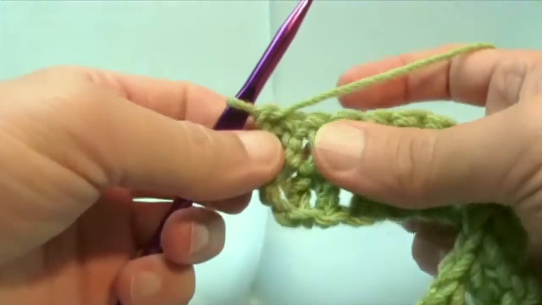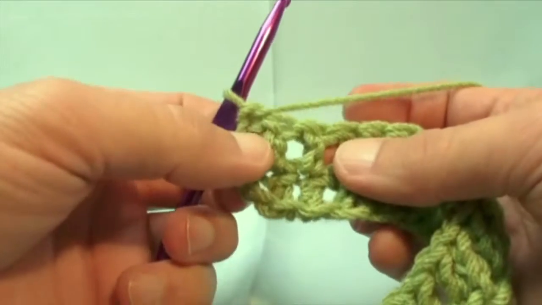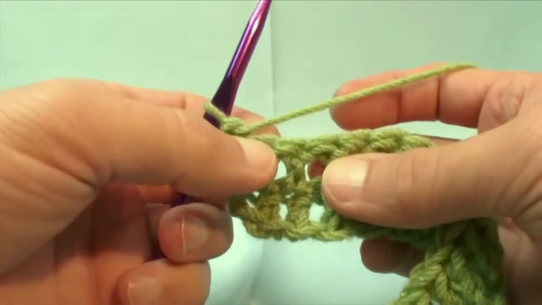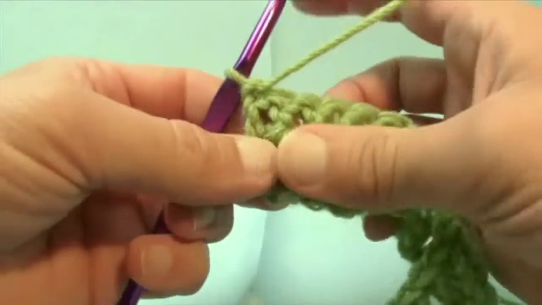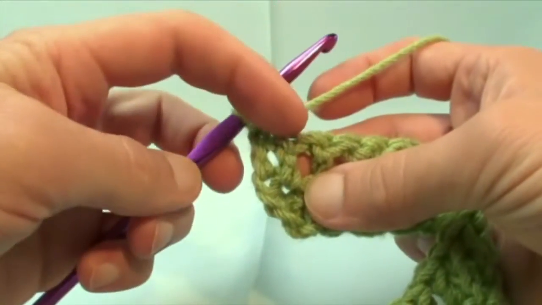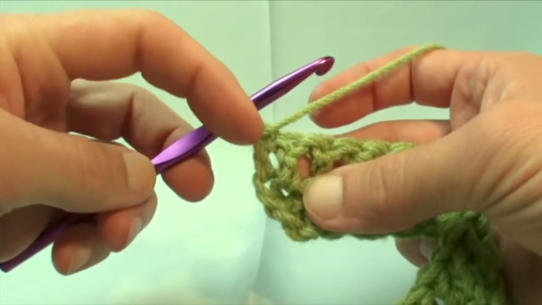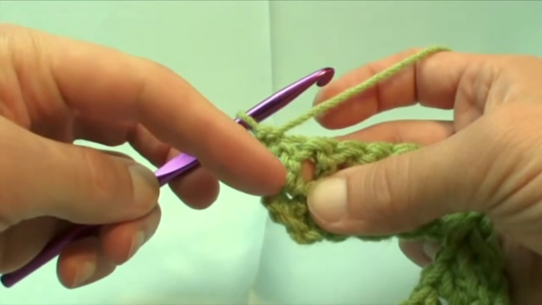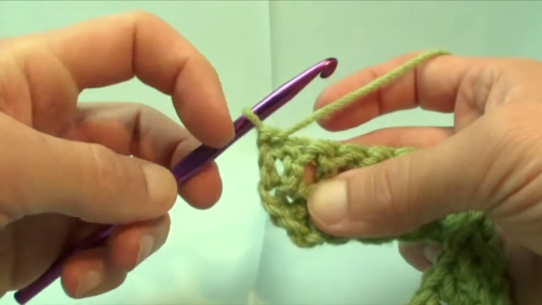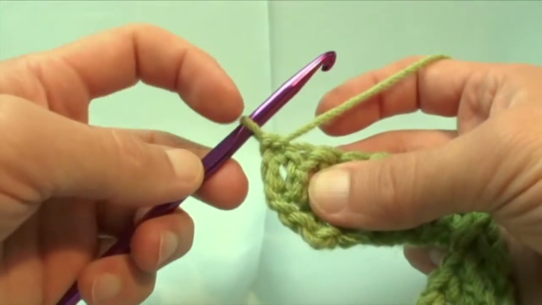Now when it's actually calling for front or back posts, this is what it's asking you to crochet around, not into the stitch at the top. When you go into a back or front post, see how it's lower than this line? Normally I would stitch up here, but because I'm going down, it's actually going to force my work to be down.